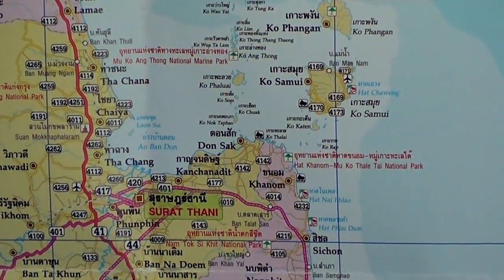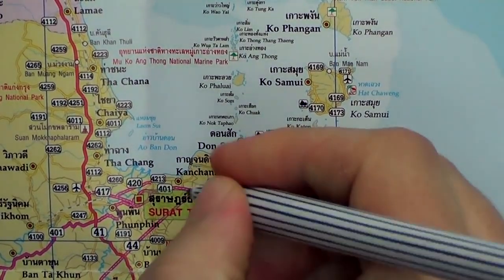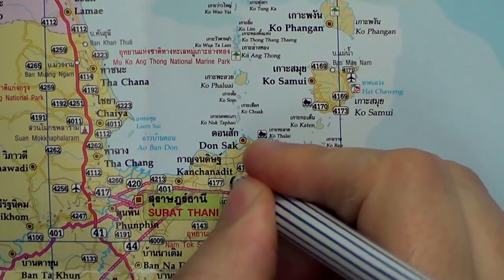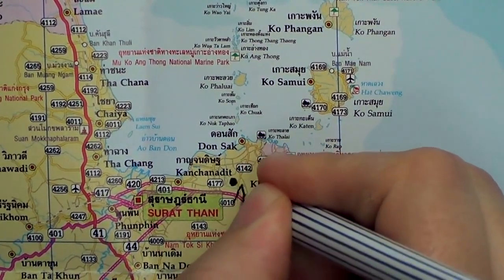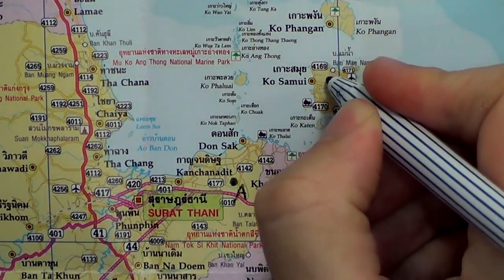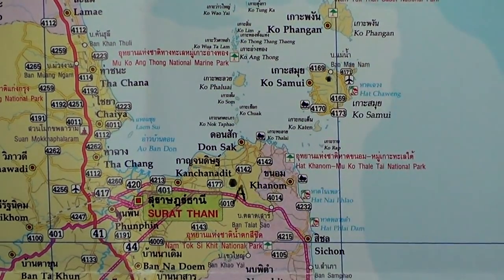Now I'm using a map of Thailand, and your teacher might ask you to calculate the bearing between a place. Let's say this is point A, and your teacher wants you to calculate the bearing between point A and point B, which is right here on Koh Samui.